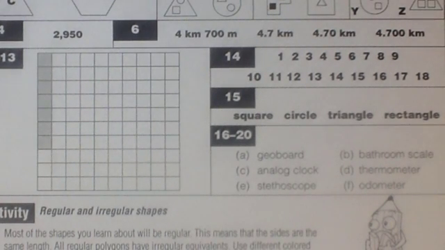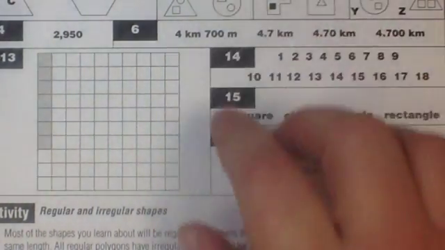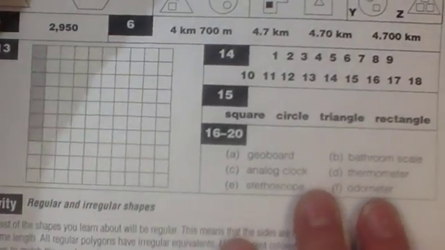Clue number 2. It is a single digit number. Clue number 3. 3 divides into it evenly. And number 4, it's more than half a dozen. Write the answer up on line 14.